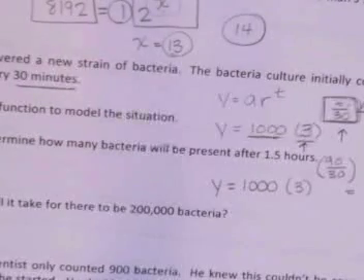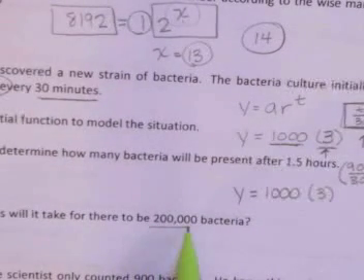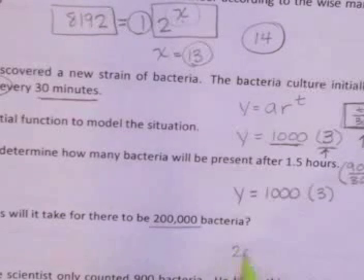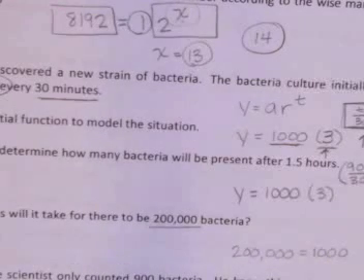Then part C says, how many minutes will it take for there to be 200,000 bacteria? So in this case, they're giving me the y value and asking me to solve for x. We have 200,000 bacteria. I started with 1,000, and I'm tripling every 30 minutes.